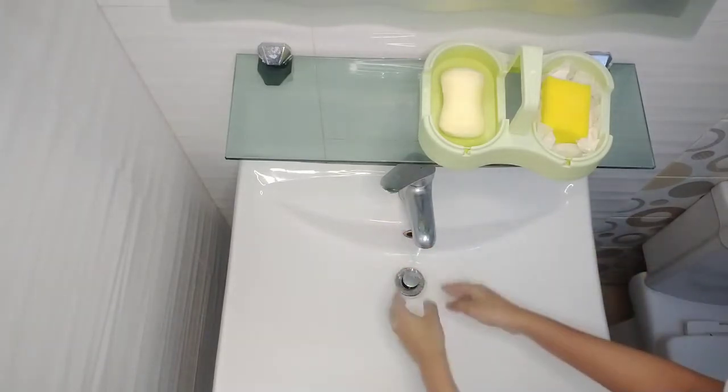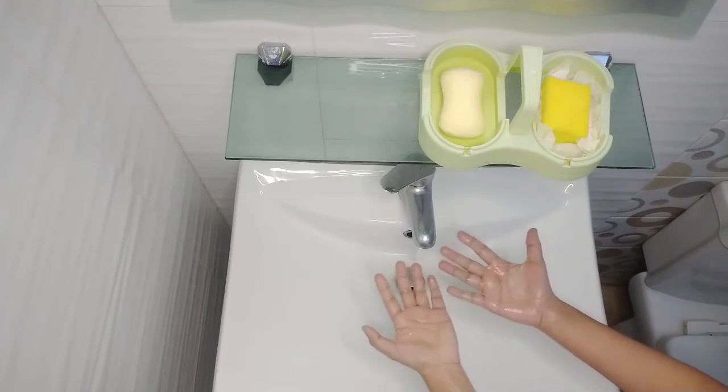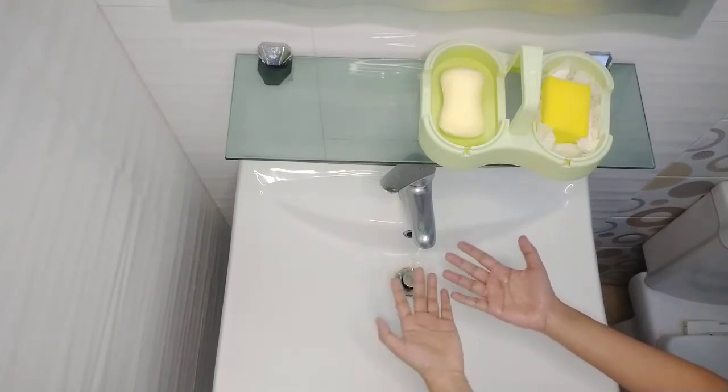After that, thoroughly dry your hands and your wrist.